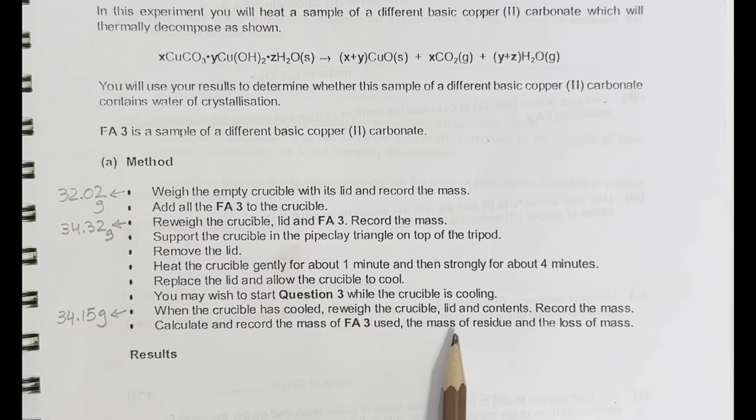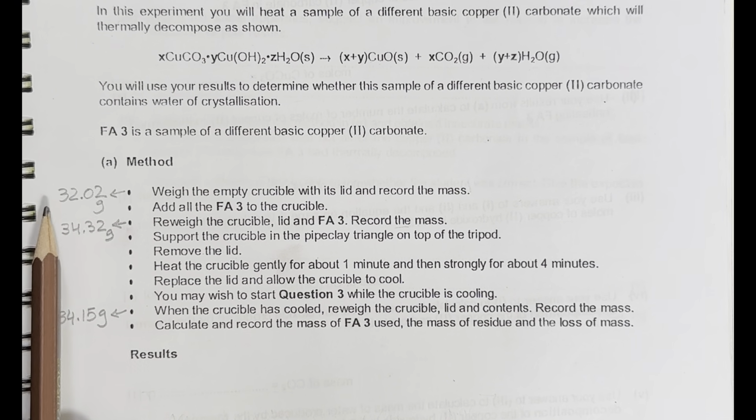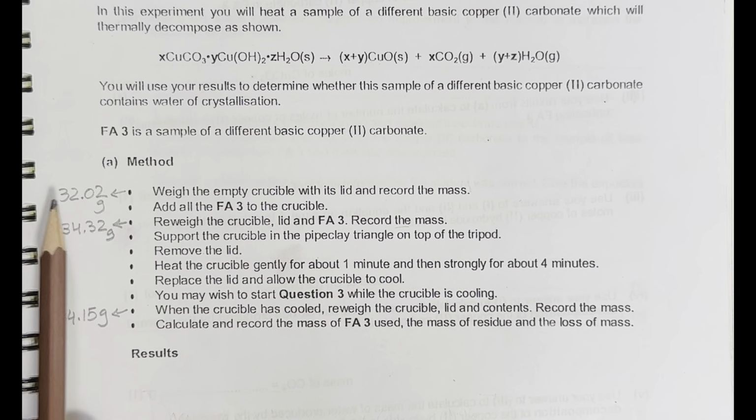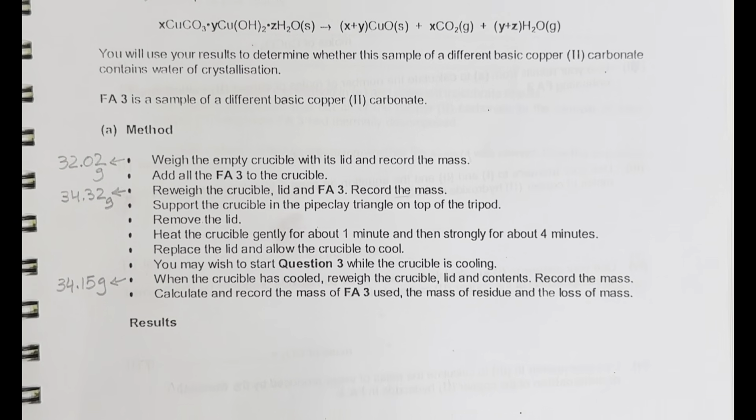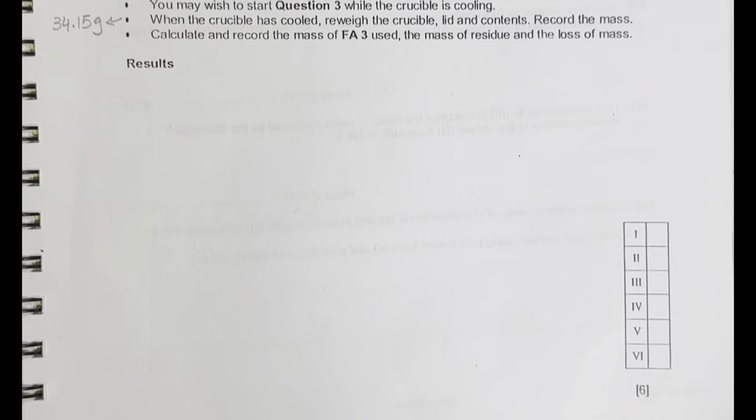Then the mass of residue, and the mass of residue can be calculated by subtracting this value with the only crucible and the lid mass. Then the loss of mass. So the two calculated values, FA3 used and the residue remaining, when we subtract these two, we will get the loss in mass. So let's record all the observations and readings in this space provided.